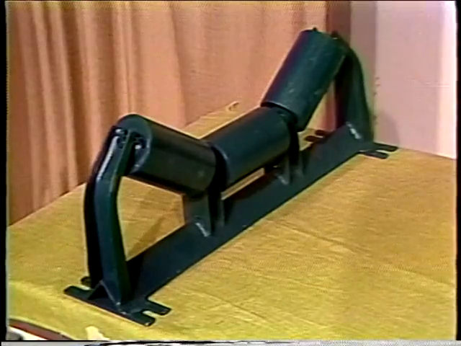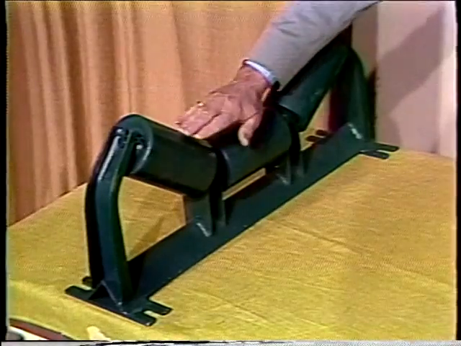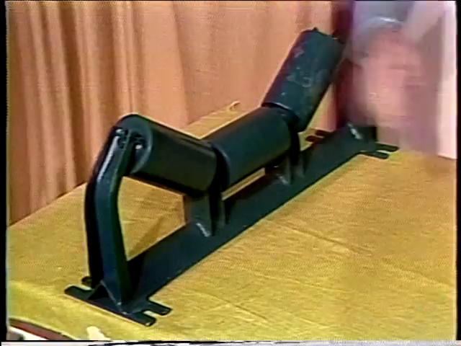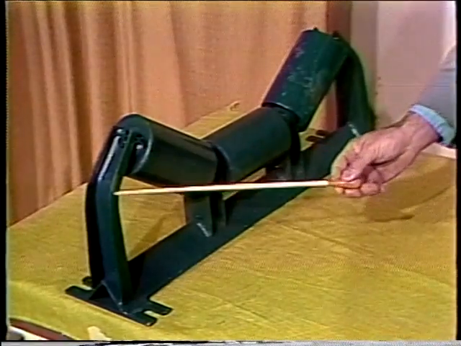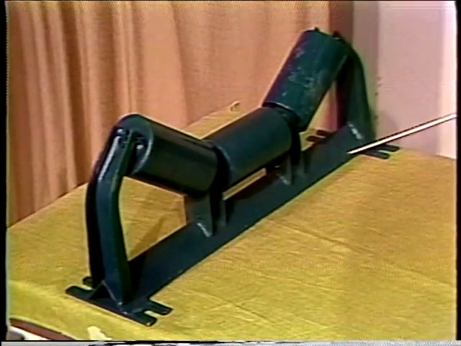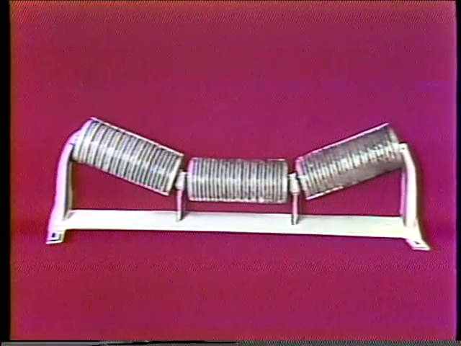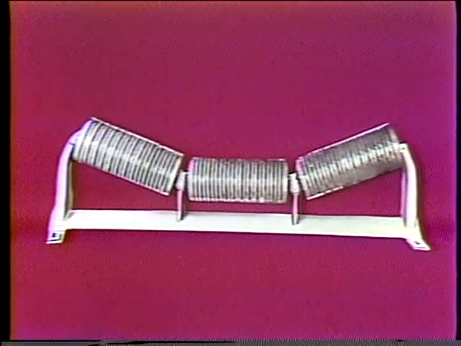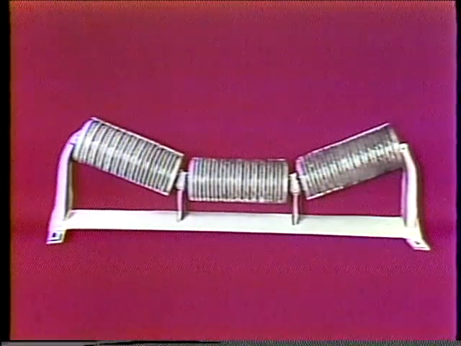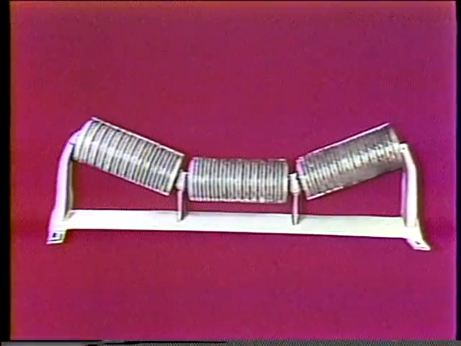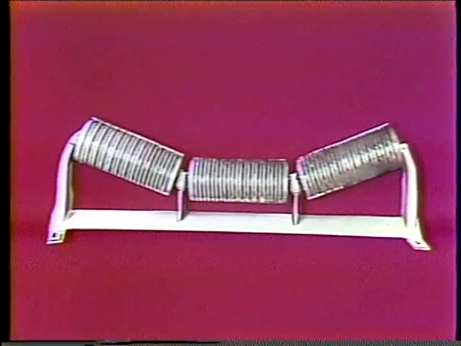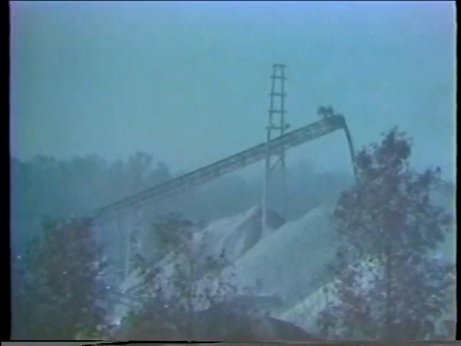As you can see, the troughing idlers are actually composed of 3 short, separate idlers which are used in conjunction with each other. They are held in what is known as a stand. In addition, we have the impact idler, which allows large shock loadings to be absorbed. These are normally found in places like a rock quarry, where heavy rock is dumped on a conveyor and would damage normal idlers.